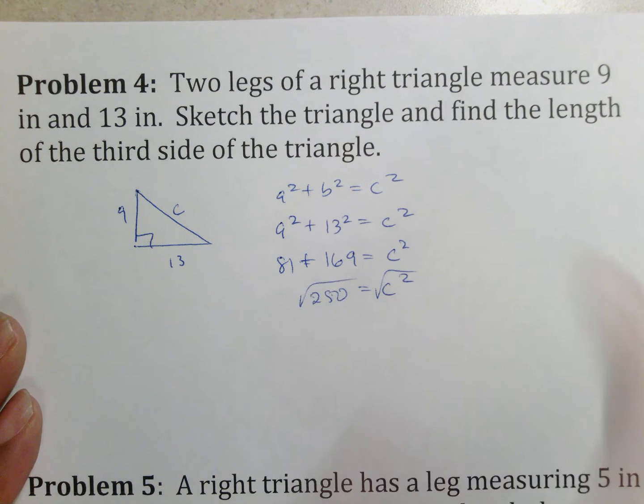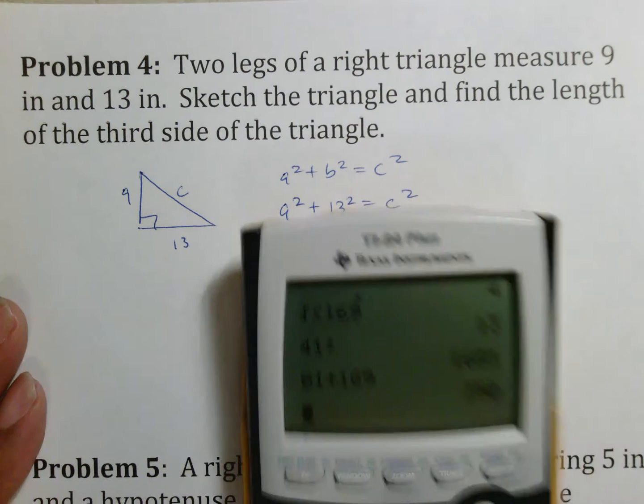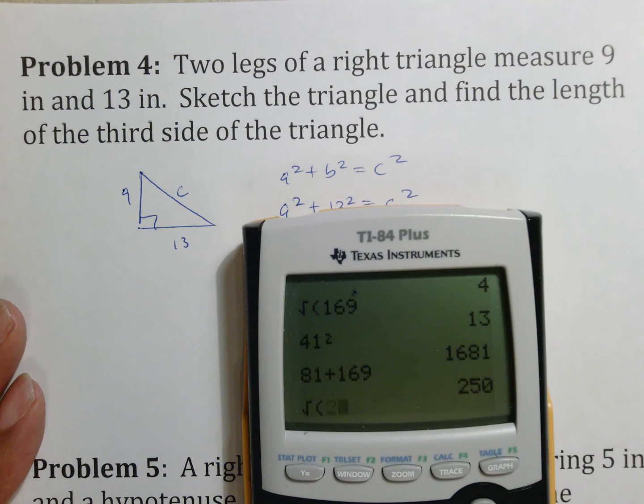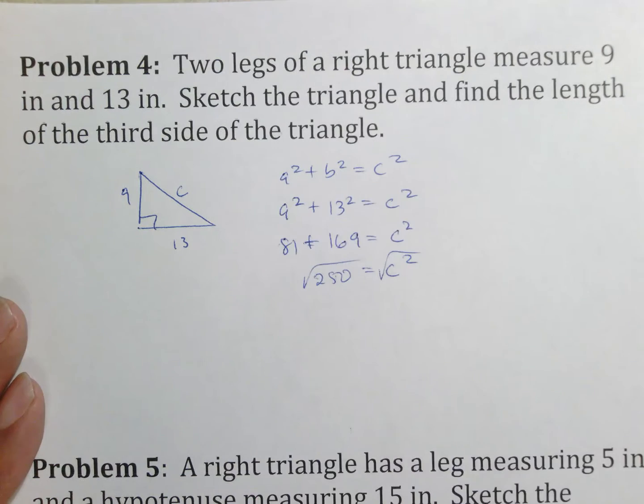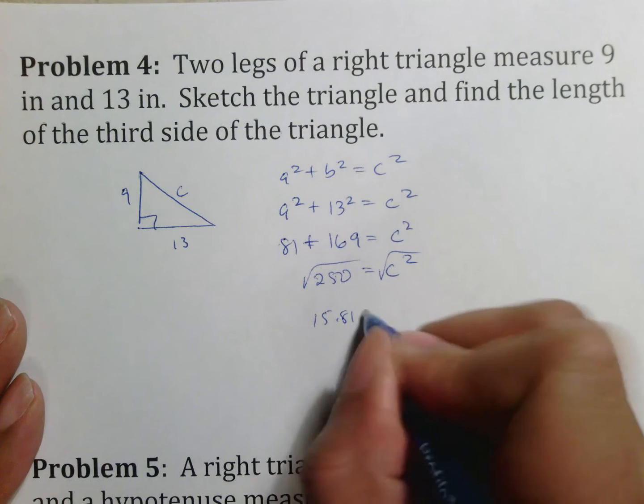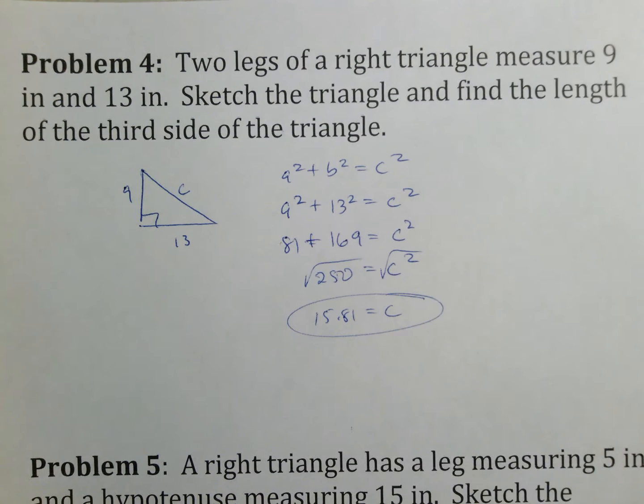And I know that we learned this a little while ago, but for this case we are going to just go ahead and leave it as a decimal. So square root of 250 is 15.81, which is our value for c.